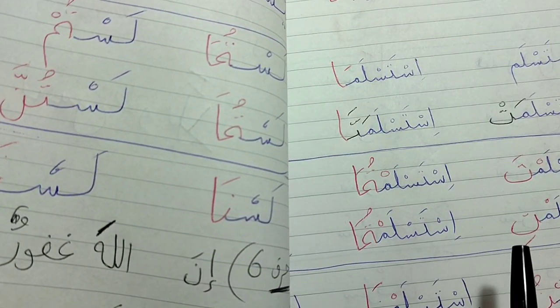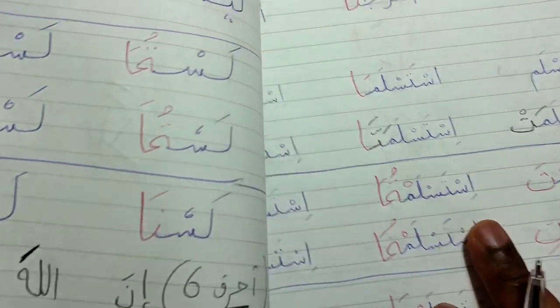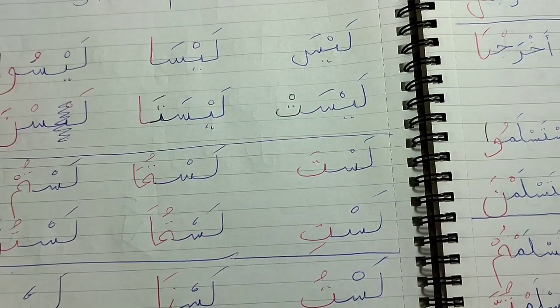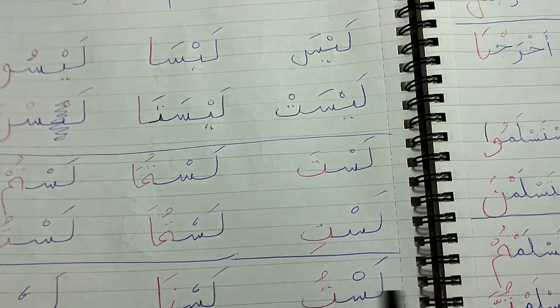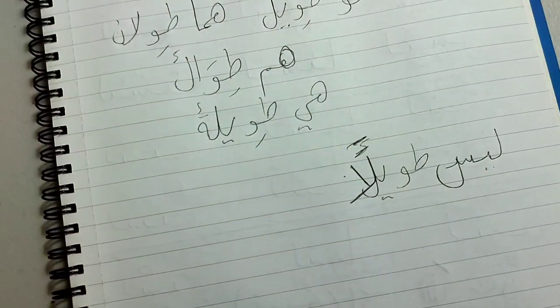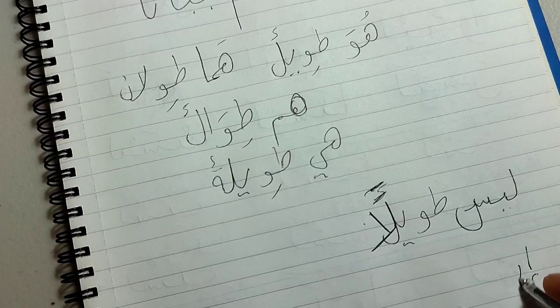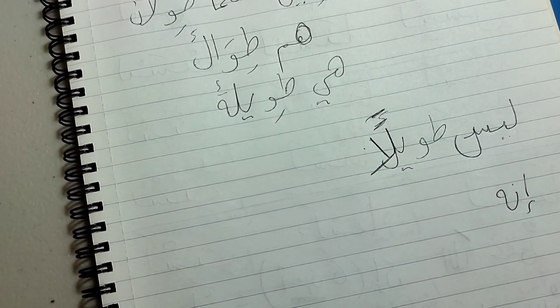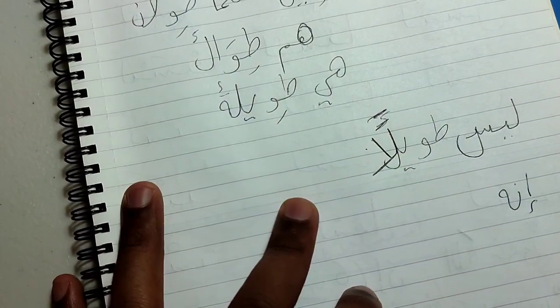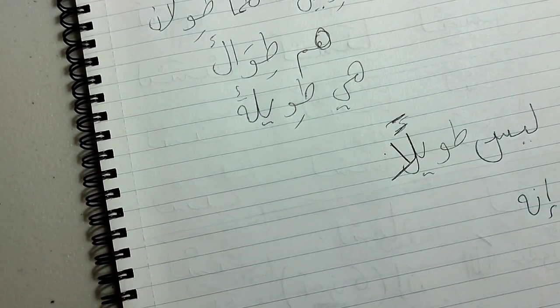Some of you might be wondering, why are we using different dhamirs here? When we attach dhamirs to inna, we use different ones. We used innahu, innahuma, innahum, innaka, innani, inni. We use different dhamirs, but here we're using different dhamirs. Why is that? Even though both of them are dhamir muttasil, they are attached pronouns.